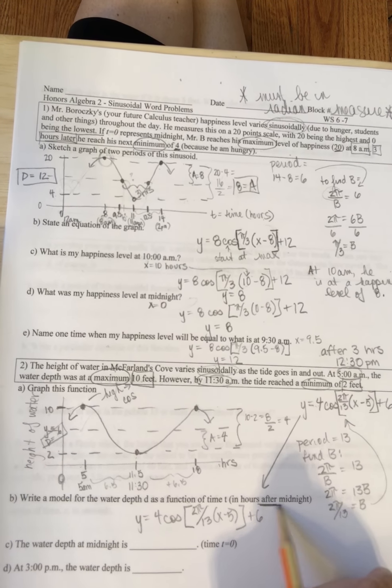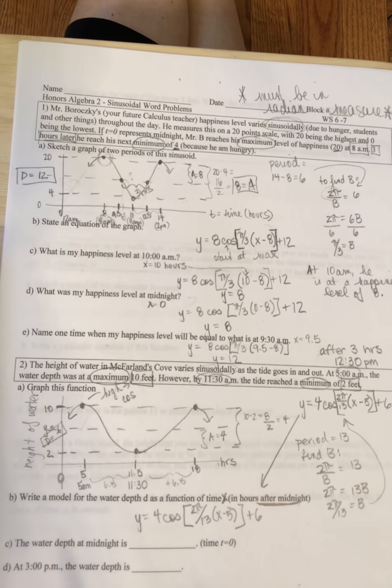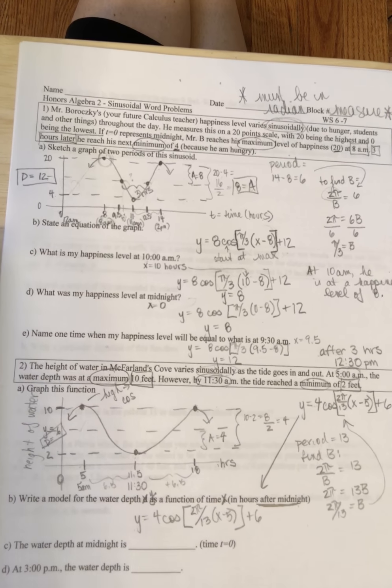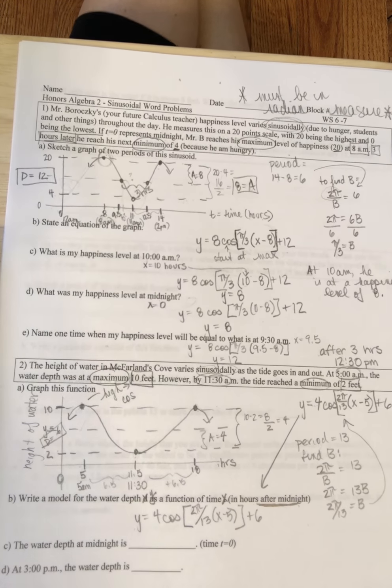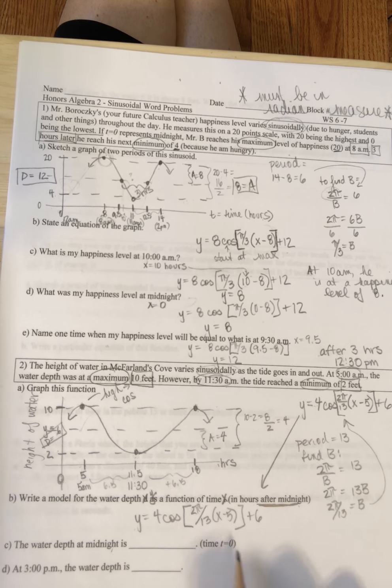So T is the hours after midnight. I used X instead, so I'm just going to change that. And depth, I used Y instead, okay? It doesn't really matter what variables you use, okay? So they want us to find the depth at midnight, okay, when T is 0.